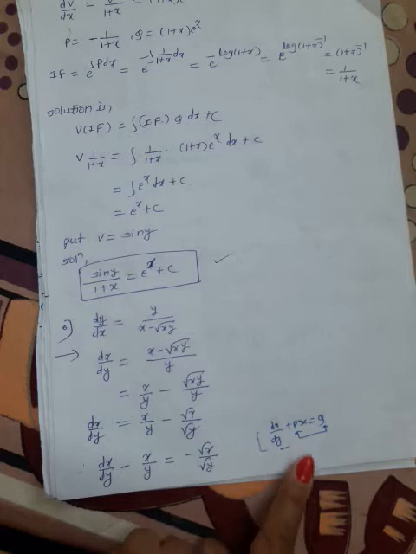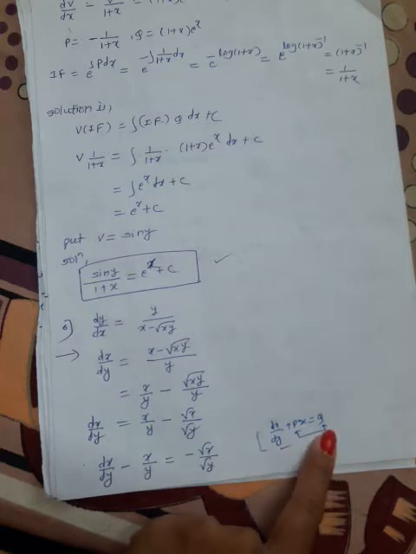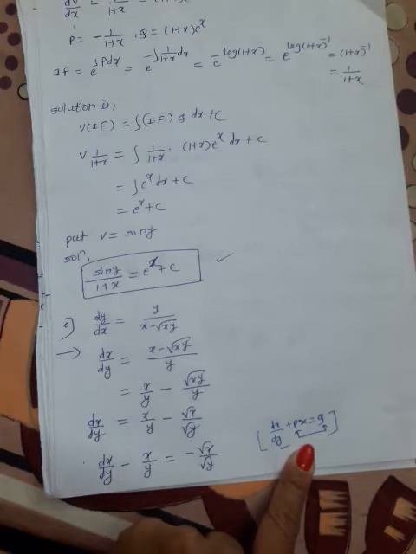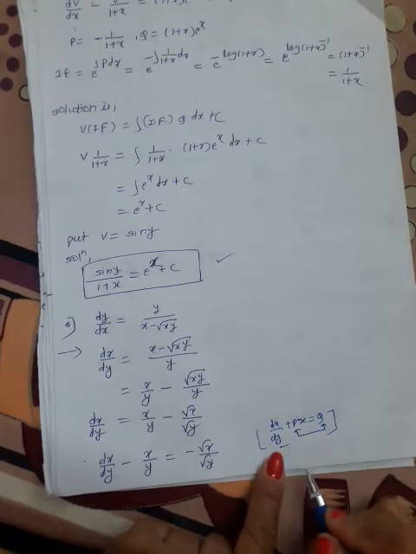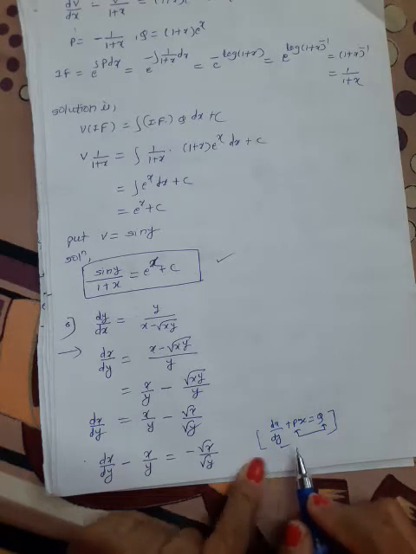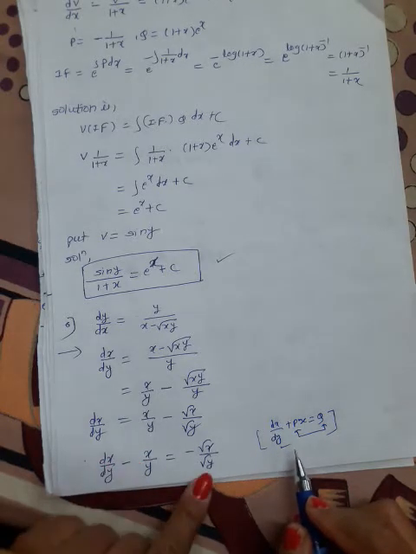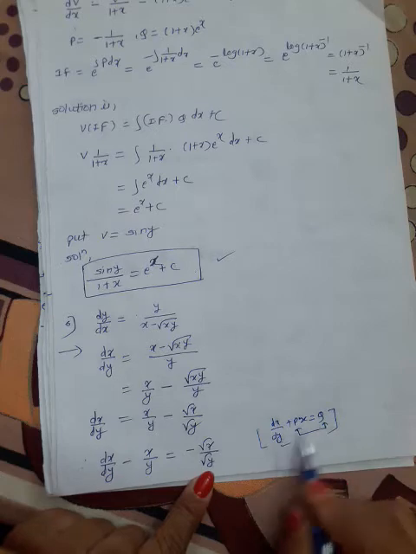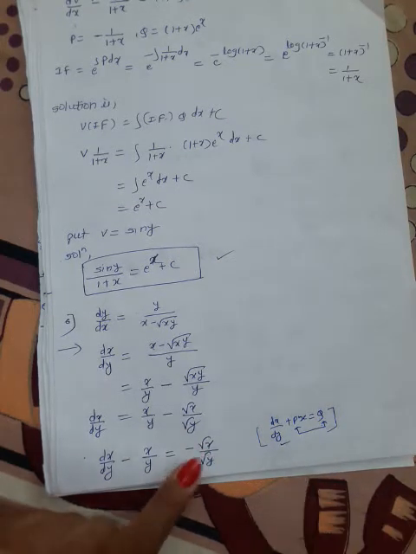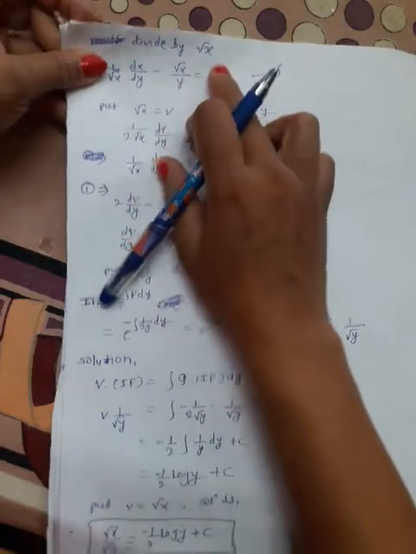We don't want a function of x on the RHS side in this reverse type of linear differential equation. That's why this x is okay, but on the RHS side there should not be x. That's why divide this total term by this function, root x, in the next step. Therefore divide by root x.